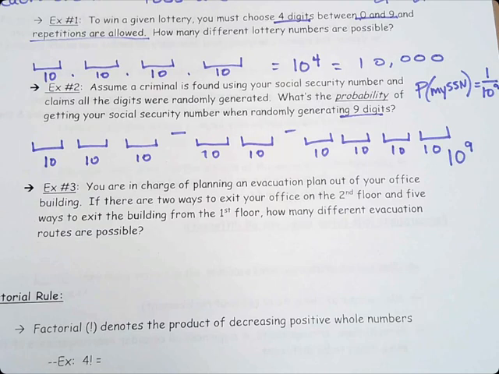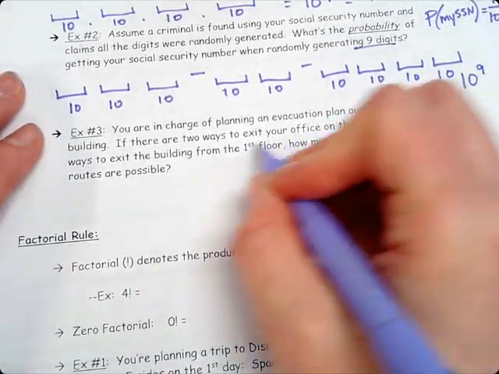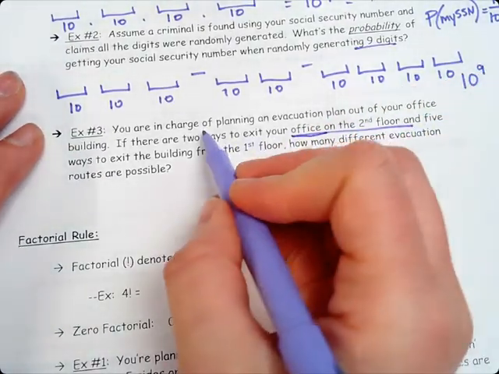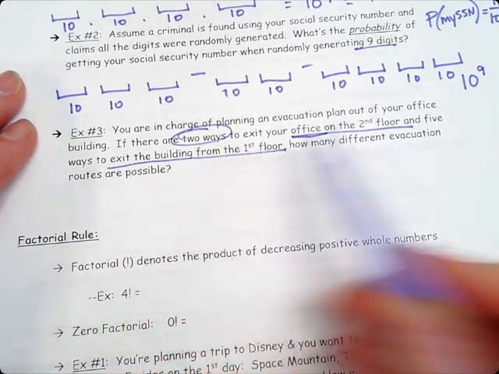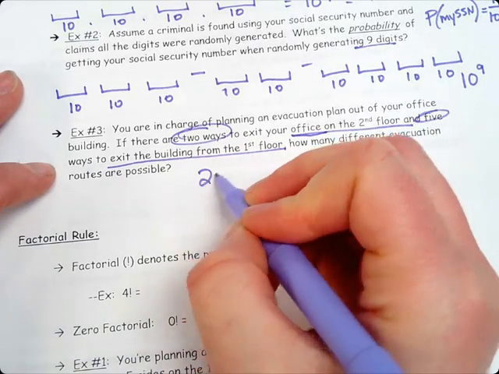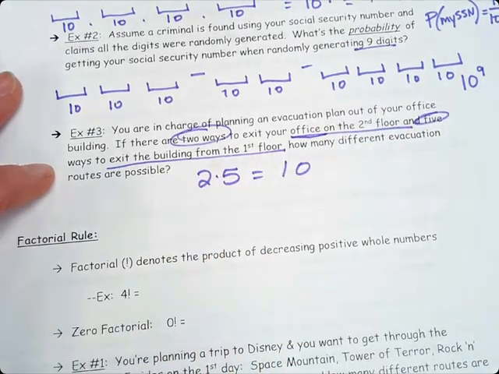Example 3, you are in charge of planning an evacuation plan out of your office building. If there are 2 ways to exit your office on the 2nd floor and 5 ways to exit the building from the 1st floor, how many different evacuation routes are there? So this is just multiply the outcomes of each event. How many outcomes from exiting the 2nd floor? 2. And then how many from exiting the building from the 1st floor? So it's just 2 times 5. So that means there's 10 ways.